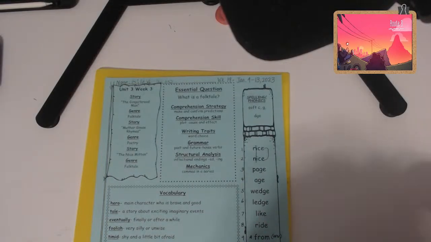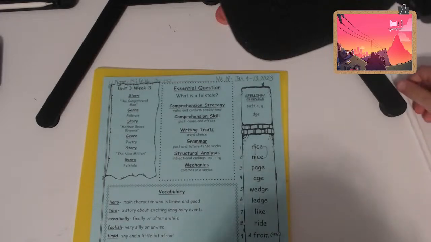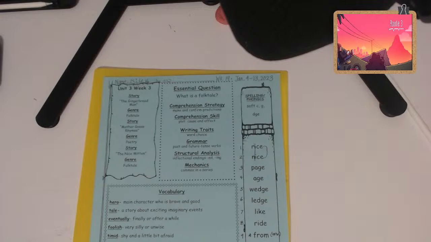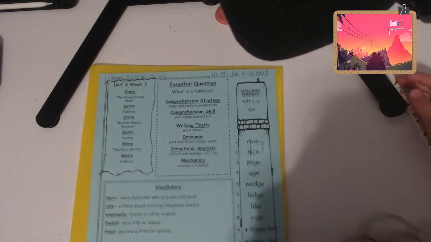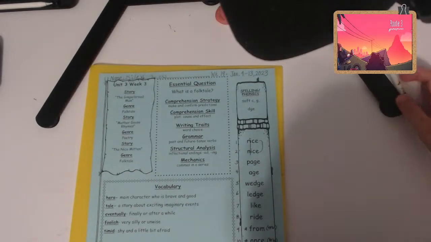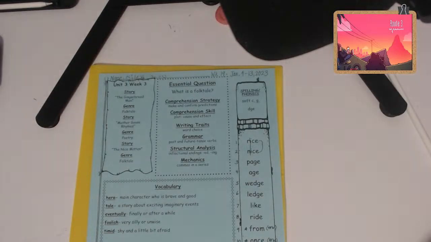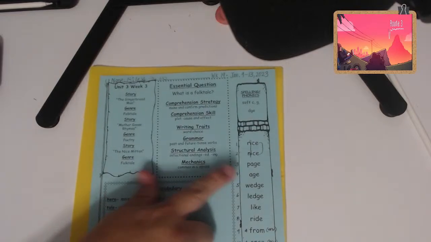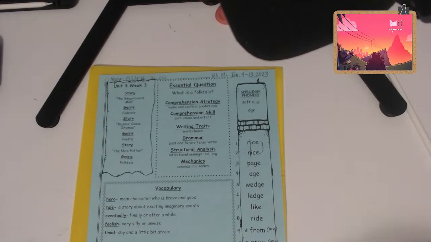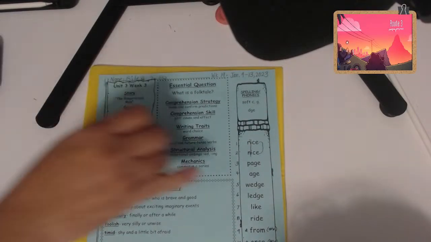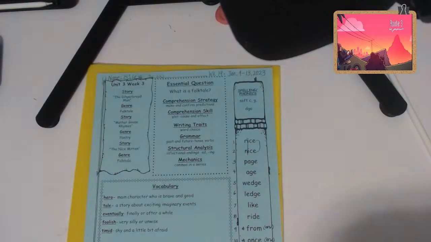How do you spell, let's see, mage? M-E-D. No. Mage. How do you spell page? P-A-G-E. How do you spell age? A-G-E. How do you spell mage?